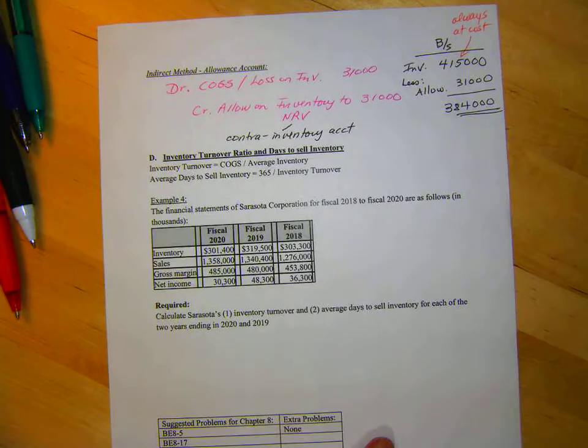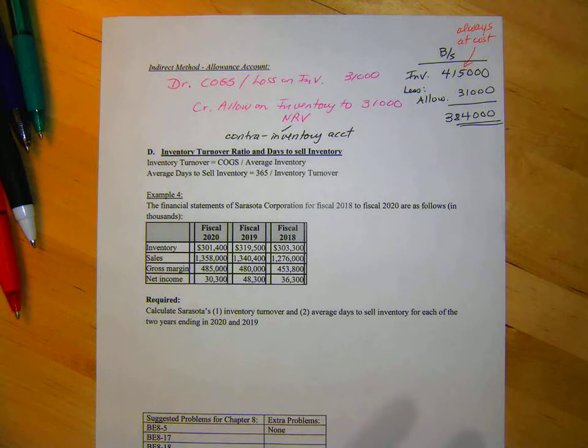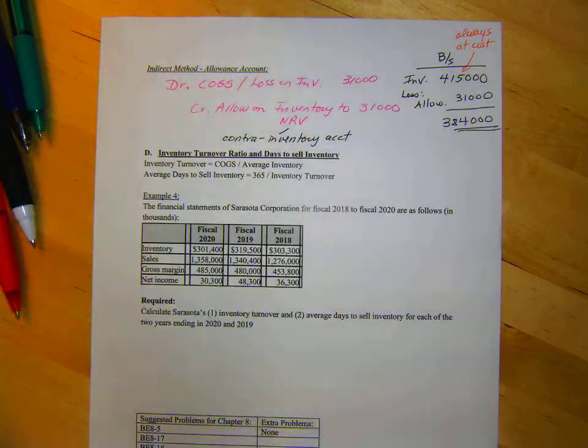Okay, so that's pretty straightforward. Just use an allowance account or don't. If I wasn't dealing with Connect, then I'd let you just use either one because they're both fine.